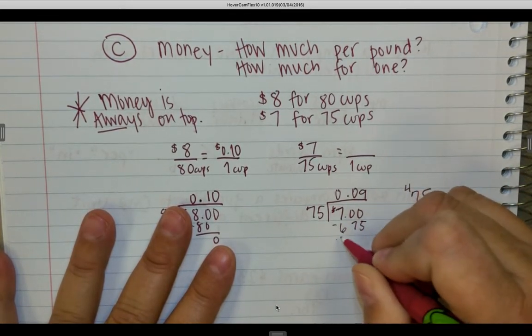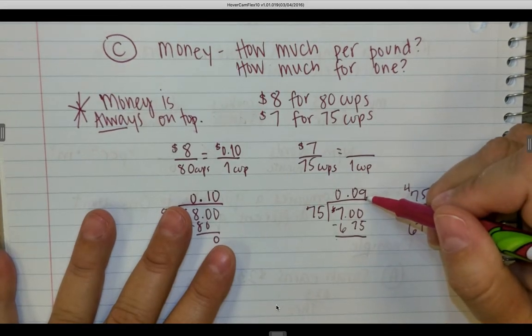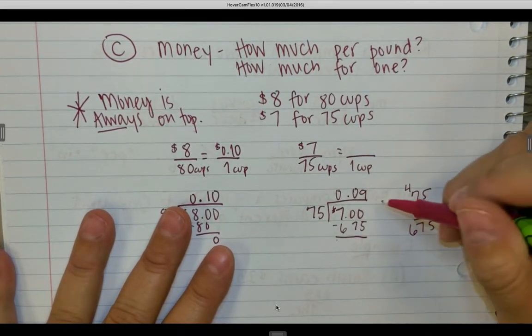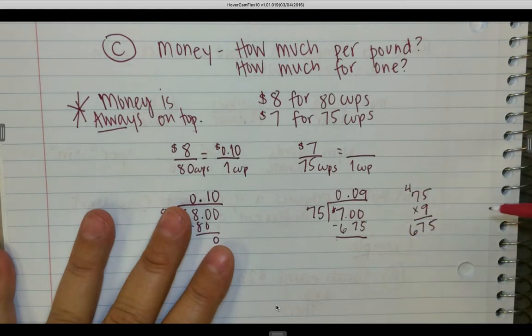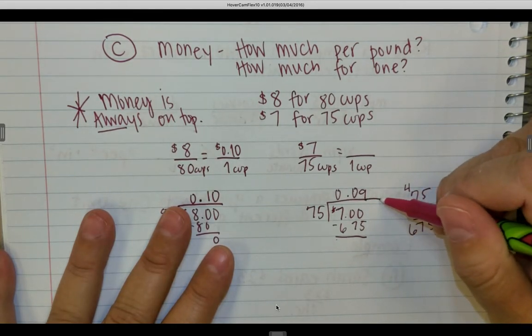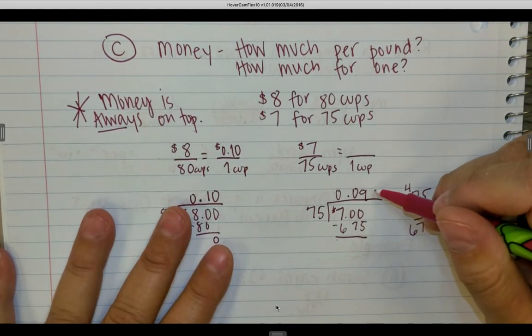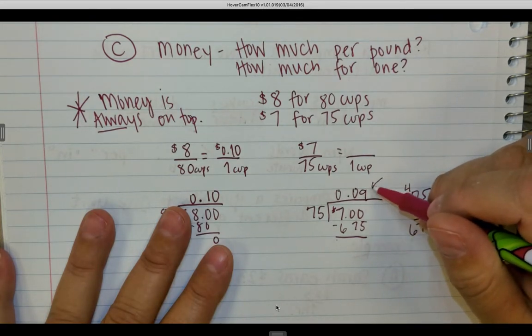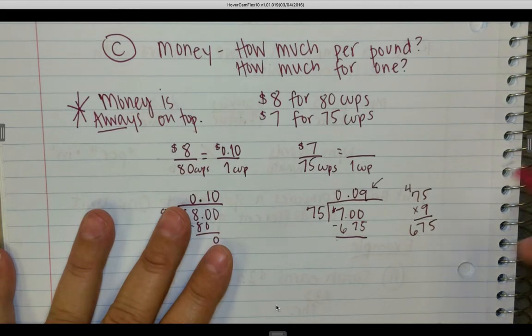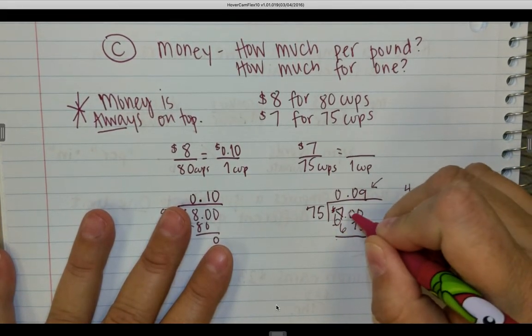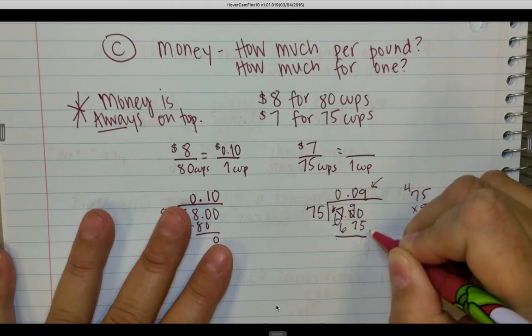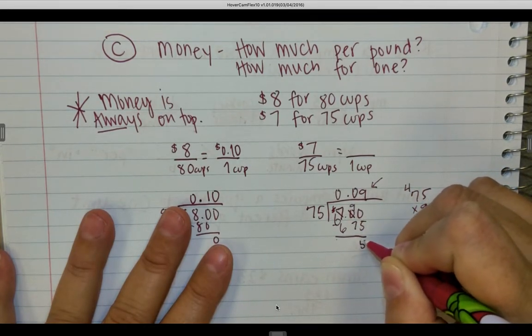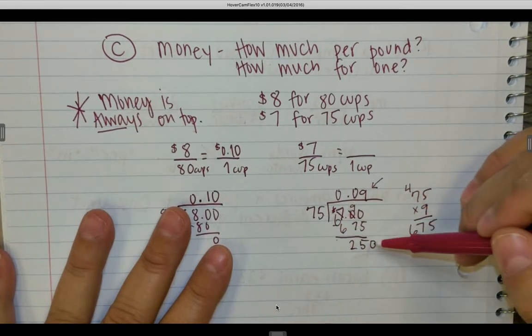And I'm going to need to know if I'm going to have to round this 9 to 10 cents or if I'm going to keep it rounded down to 9 cents. So I'm going to go one more and go to my thousandths place in order to know where to put my hundredths place. How many times does 75 go into 250?